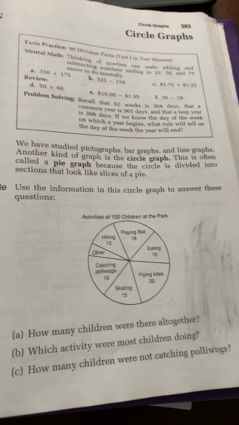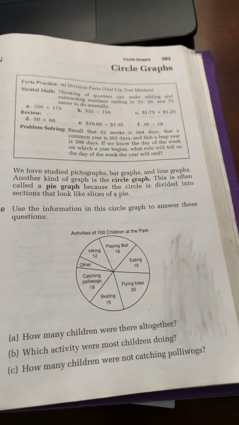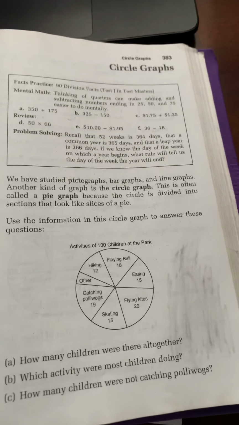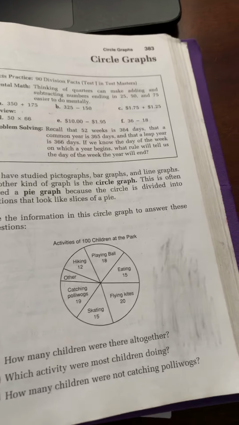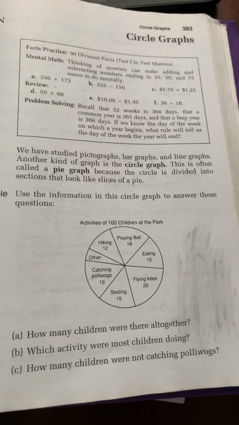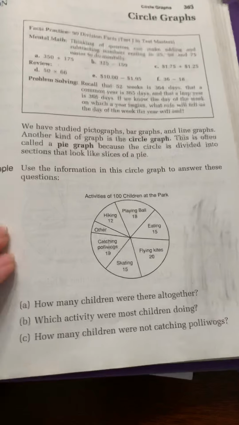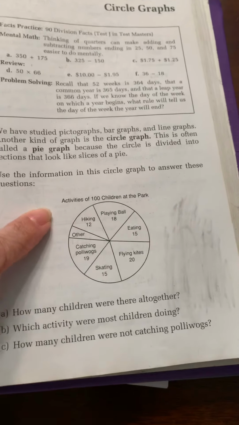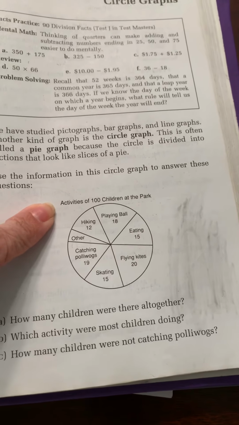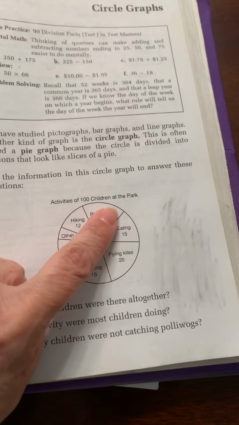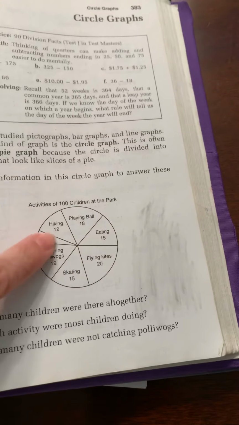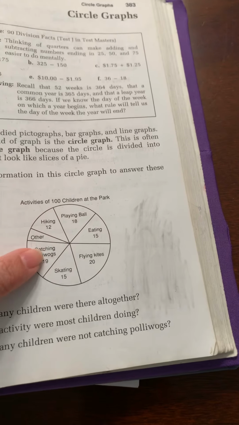So then lesson 111 is circle graphs. And this is a pretty easy concept. We've studied pictographs, bar graphs, line graphs. Well, another kind of graph is a circle graph, or it's also called a pie graph because the pieces or the sections of it look kind of like pieces of pie. So the first example says, use the information in this circle graph to answer these questions. So it has a title. A graph should always have a title. Activities of 100 children at the park. And then you'll see the activities are listed and the number of children participating is listed.